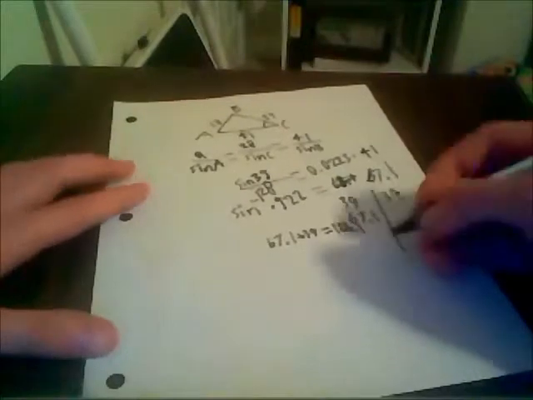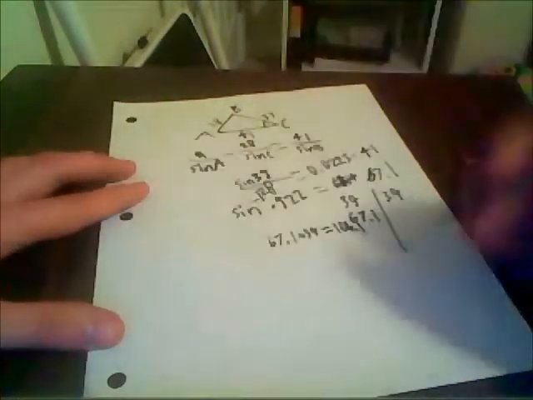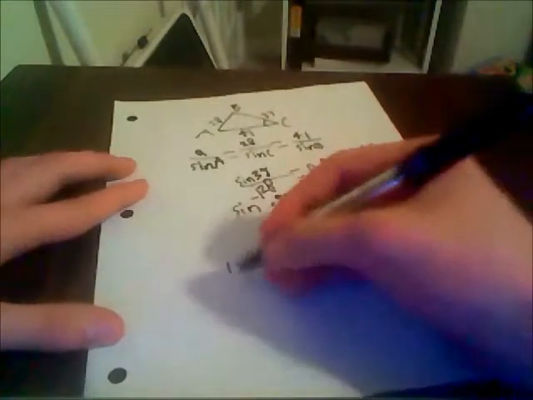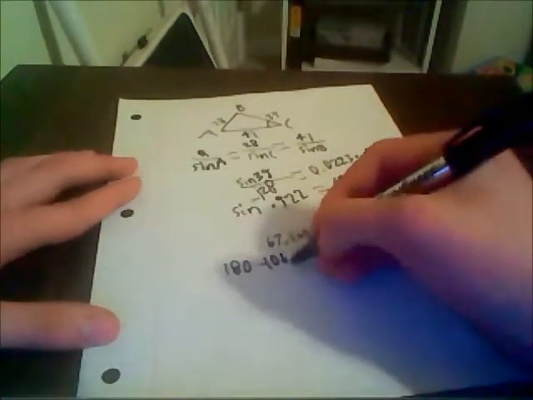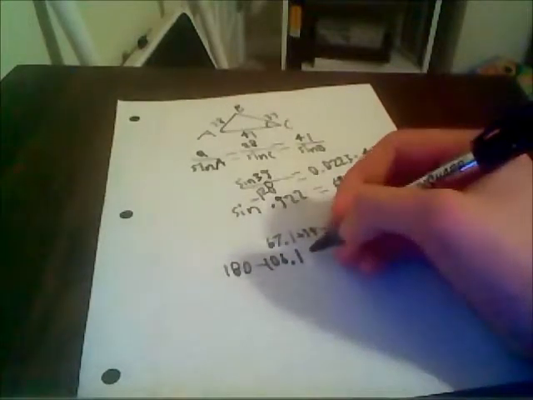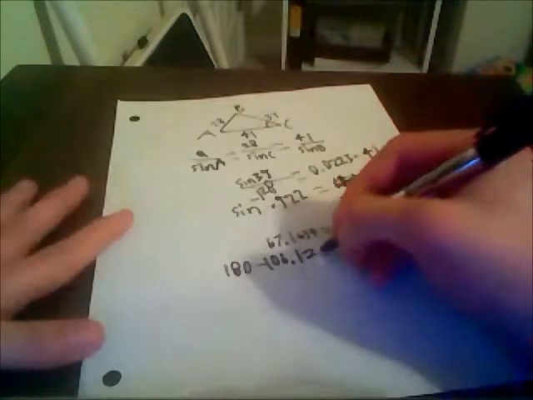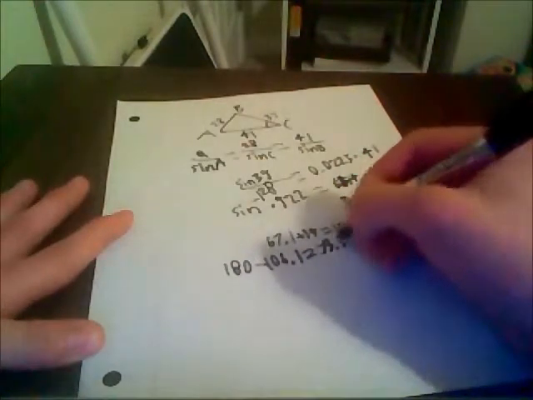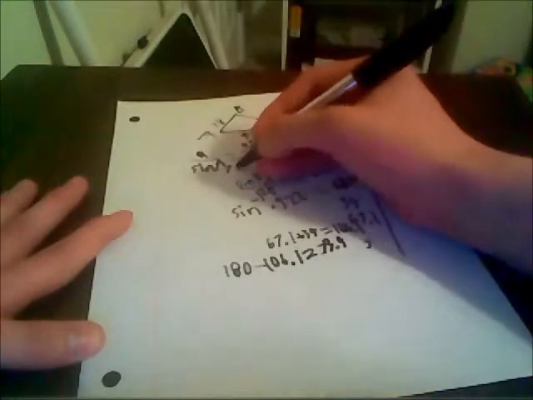And then to find the angle A, you do 180 minus 106.1. Doing that will give you 73.9, and that is the angle of A.